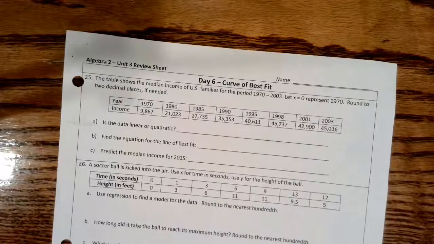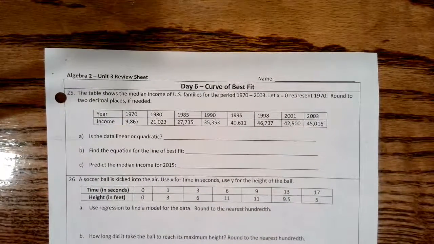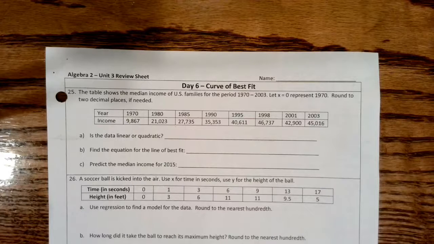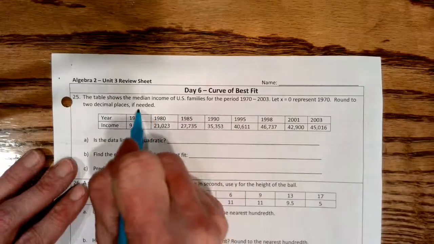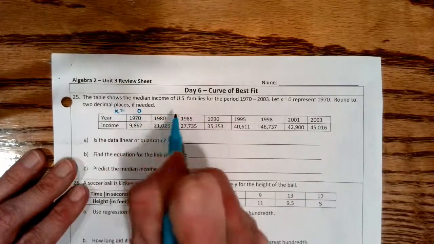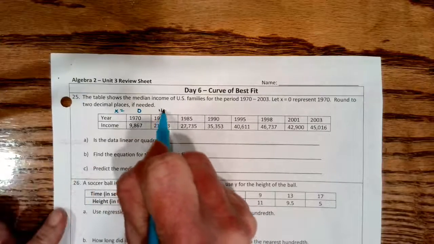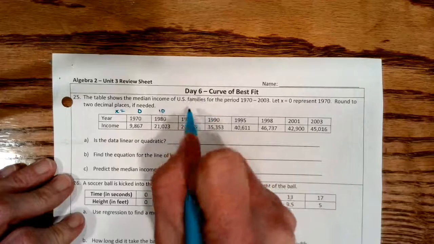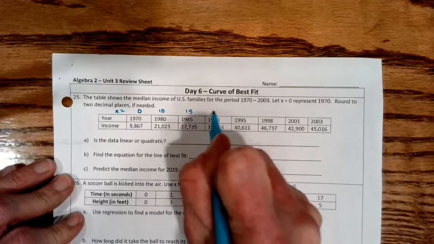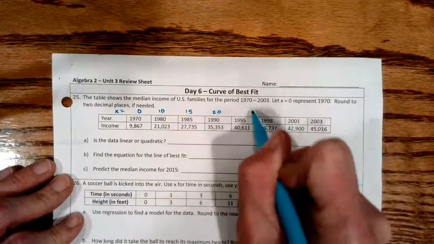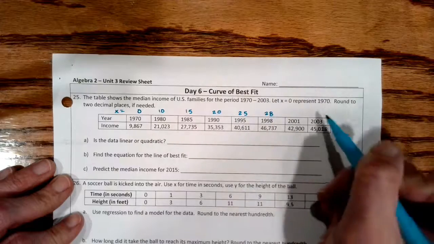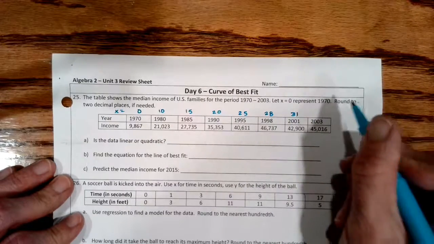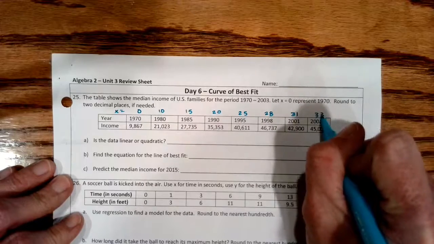All right, the table shows the median income of U.S. families for the period 1970 through 2003. Let x equal 0 represent 1970, round to 2 decimal places if needed. That means this is x equals 0. This is 10 more than 1970, 15 more, 20 more, 25 more, 28 more, 31 more, and then 33 more.